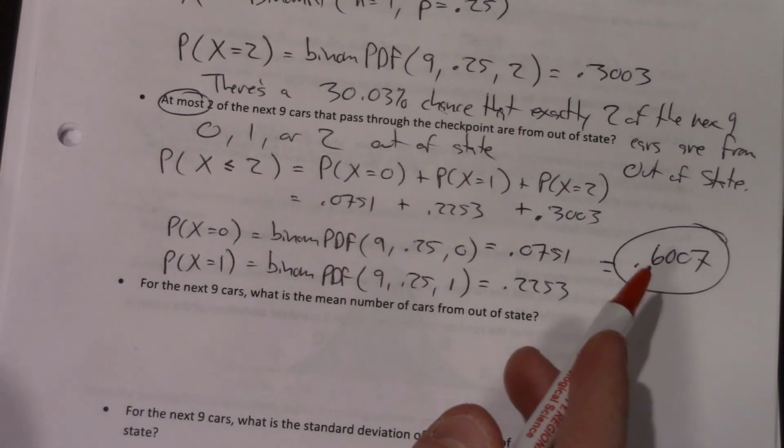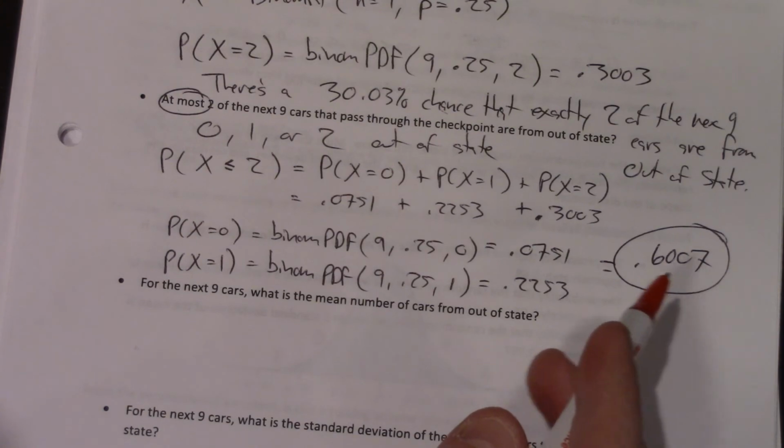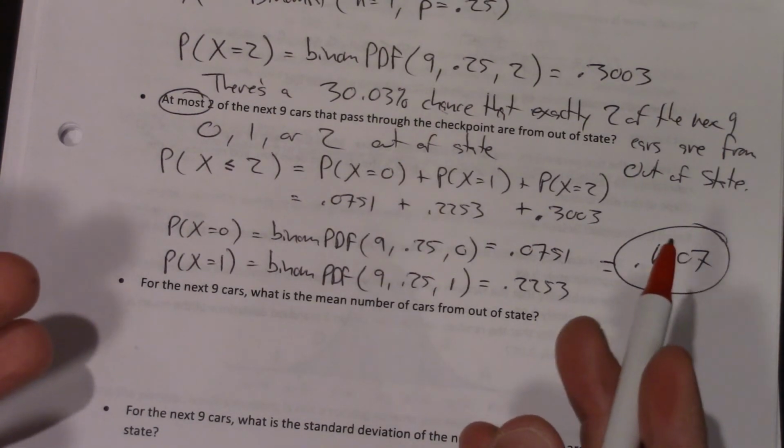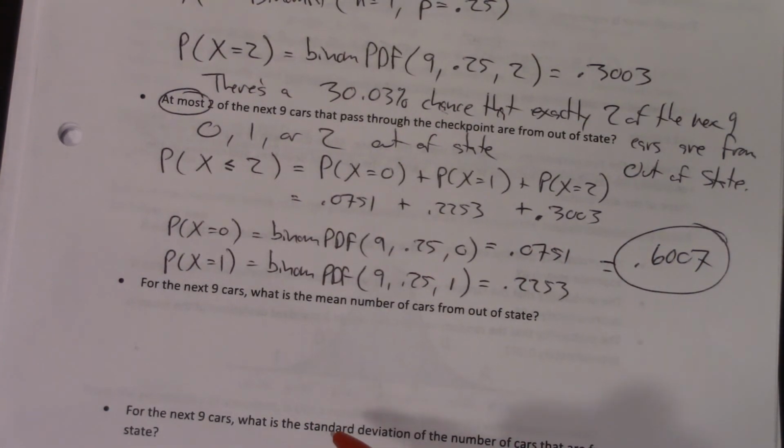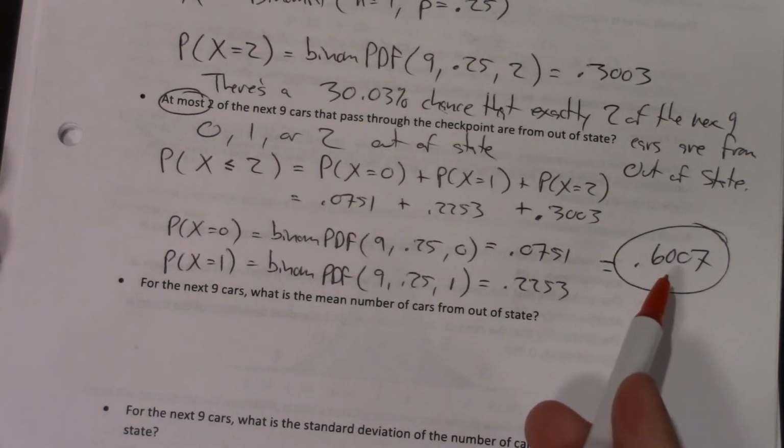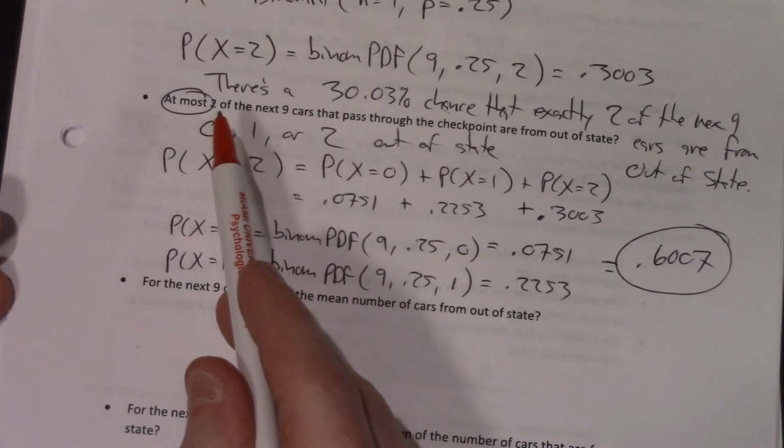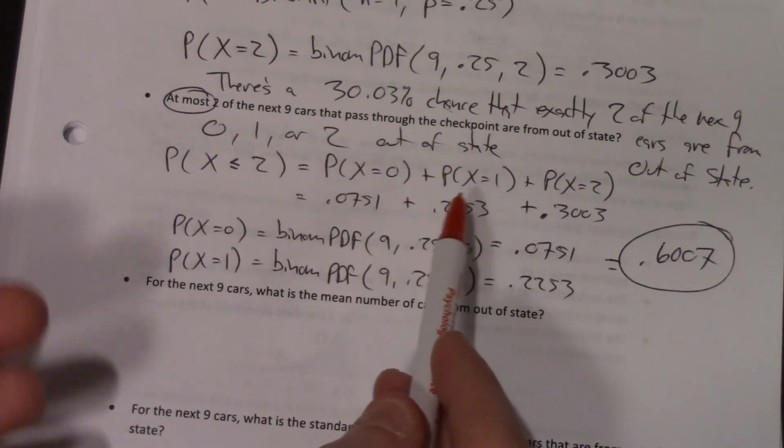In this problem, we only have a 25% chance for success, so we would expect to not have too many out-of-state cars. So it should be a decently high probability that we would have at most 2: none, 1, or 2.